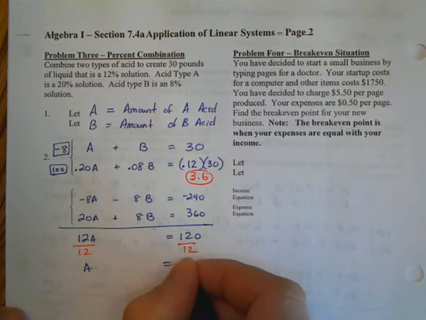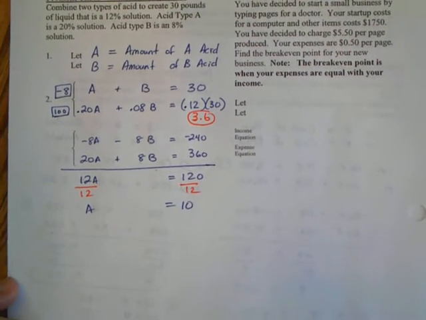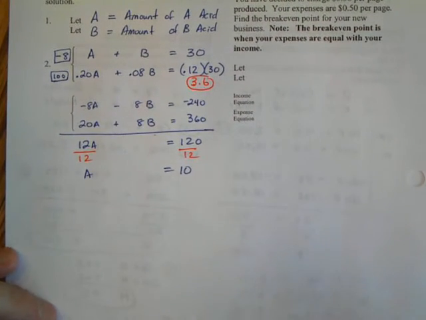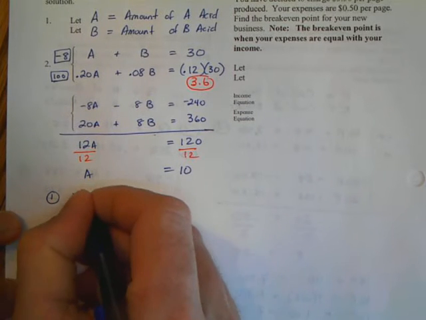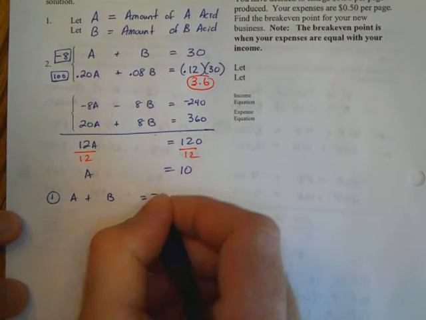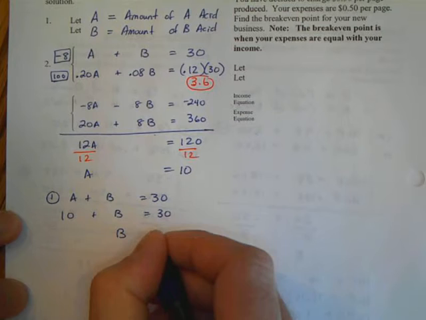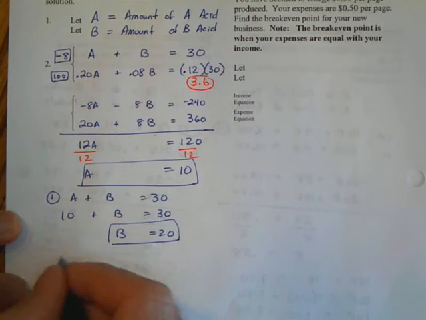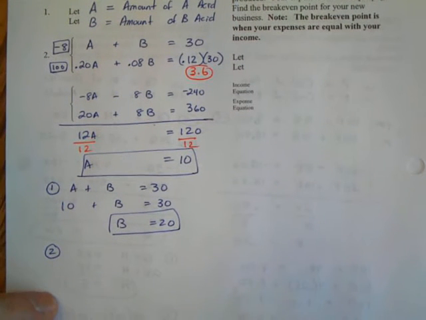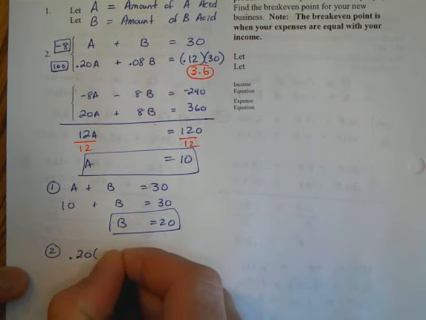Very simply, divide both sides by 12 at this point, and my answer is A equals 10. So later in the problem we need to make sure we state there are 10 pounds of A acid. Now I need to solve and find out the value of B. To find the value of B, I'm going to use the top equation. A plus B equals 30. Well, 10 plus B equals 30. I subtract 10 from both sides, and B equals 20. I now have my second answer to the equation.